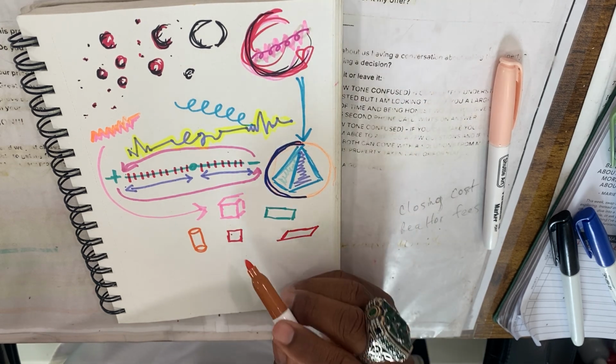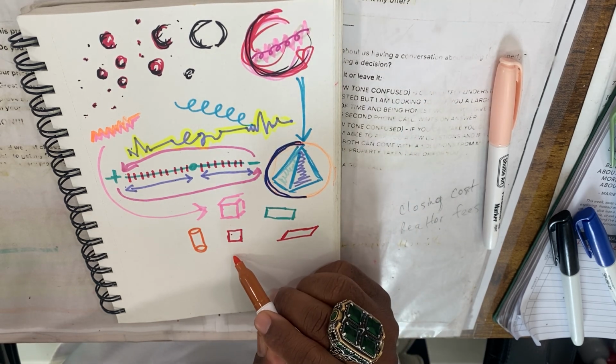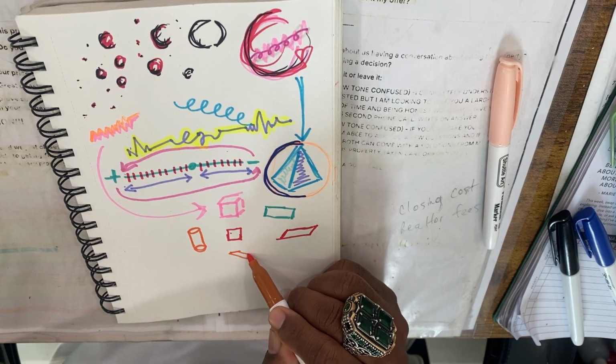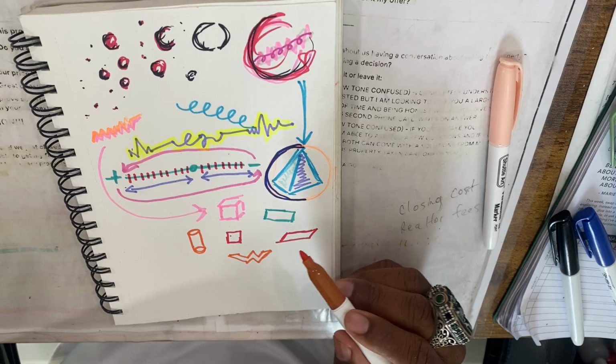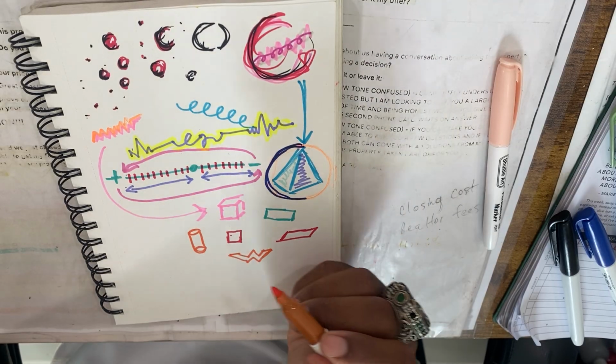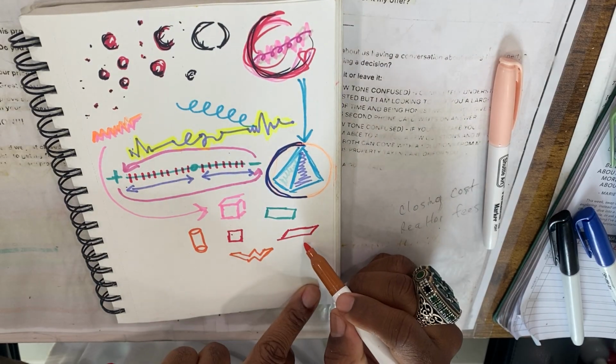Even when you look at letters, letters are different shapes.